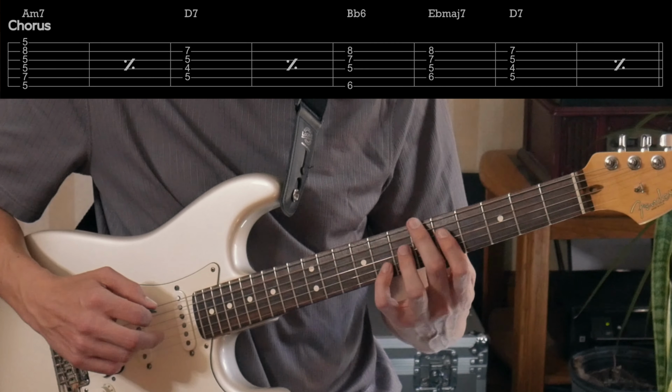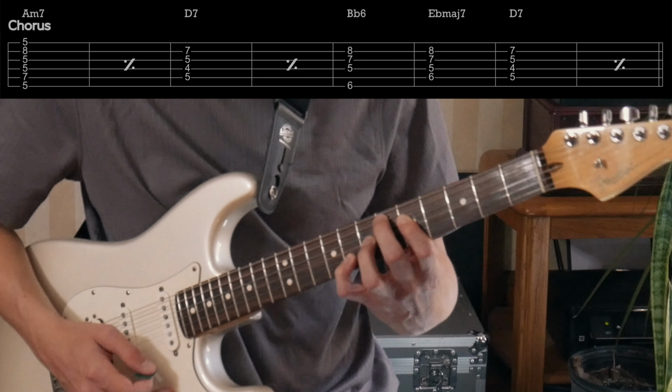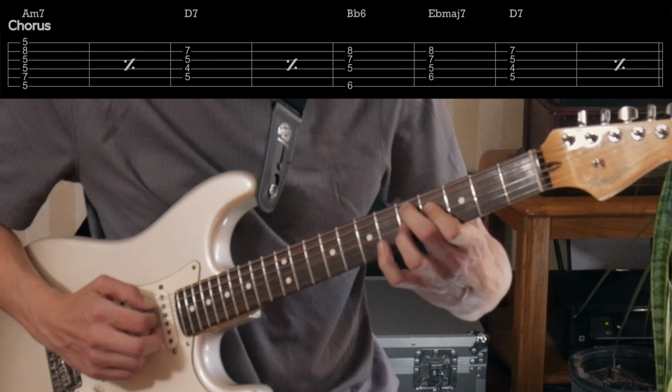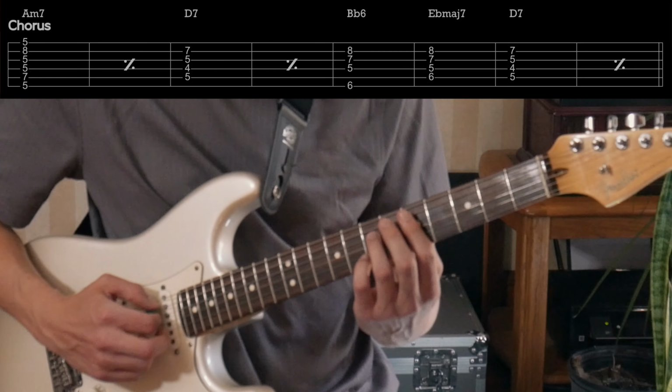If these are unfamiliar, don't worry about what they are. It's something that's great to know, and you can learn about it at some point. But just learn how to play them and the sounds that they make. That's what's important now. And then this one moves down to that D7 again, which of course you can play again like that. It doesn't matter too much. And that's the chorus. So now the last part, the big solo.